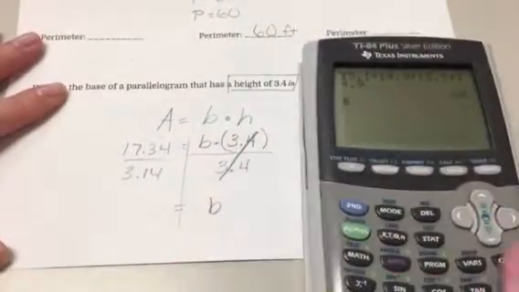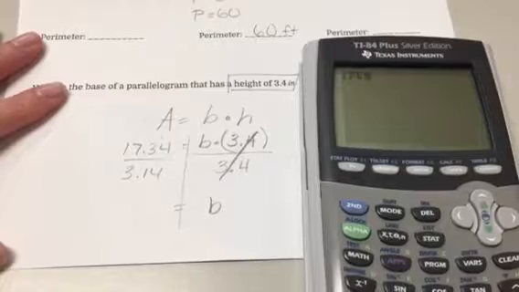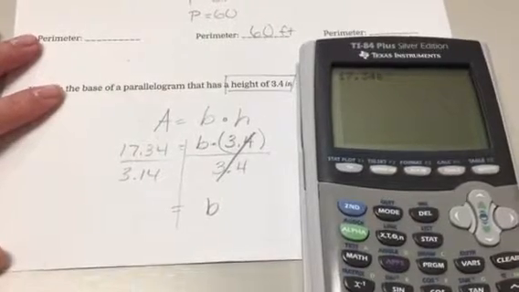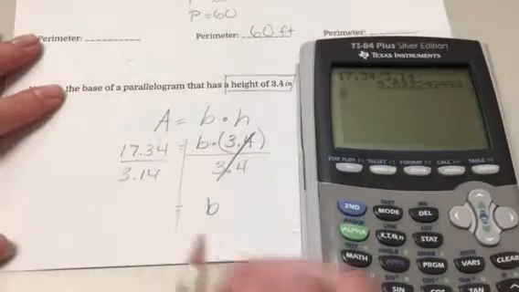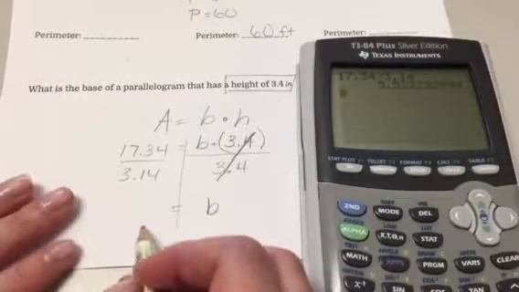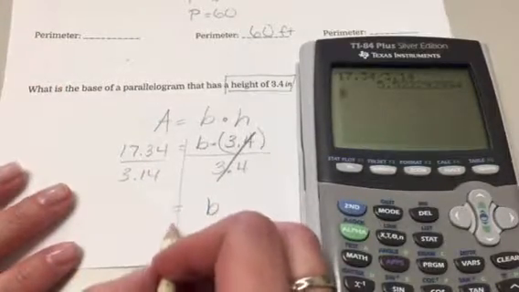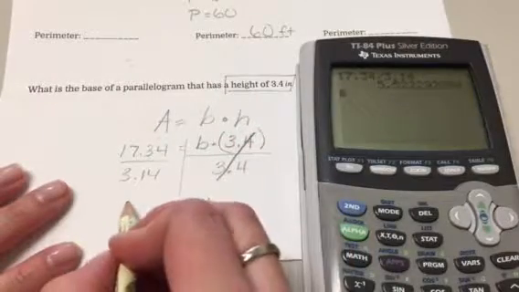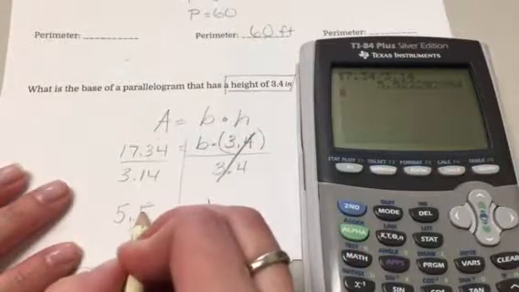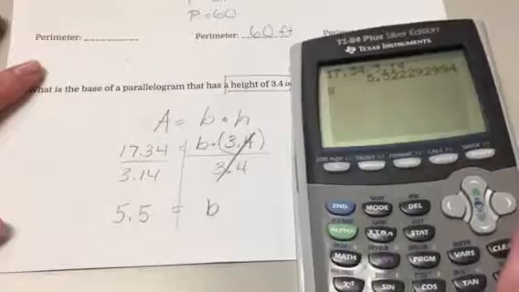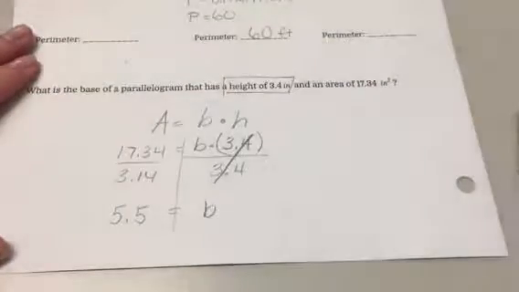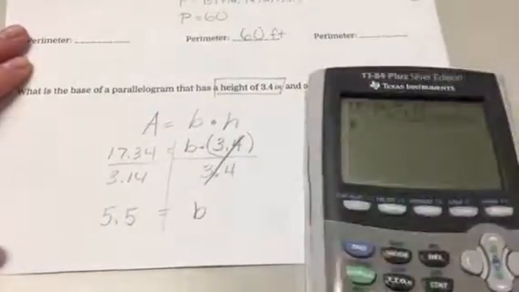Then on the other side, we would put in 17.34 divided by 3.4, and we're going to get this long number. This time I am going to round. Oh, hold on.